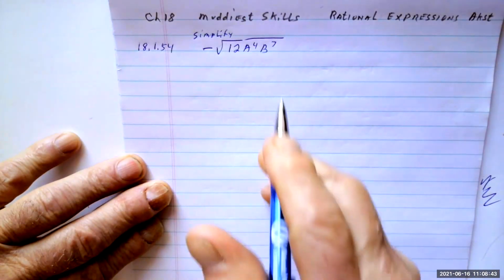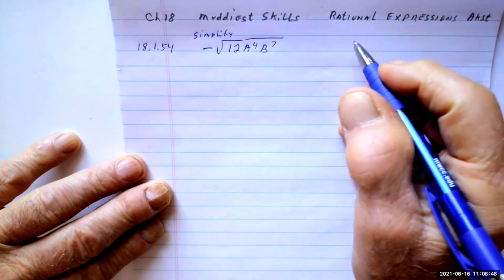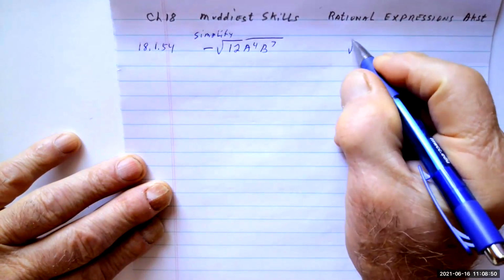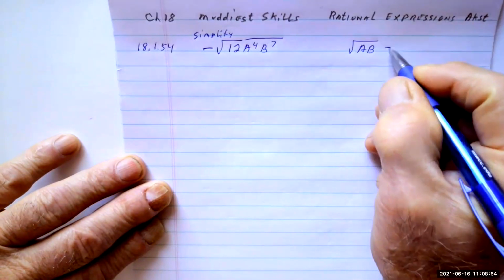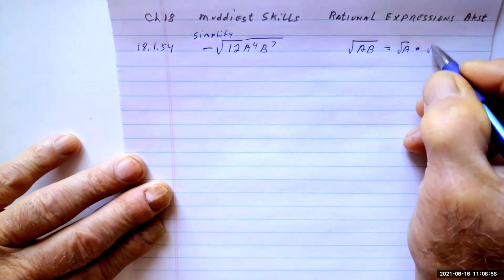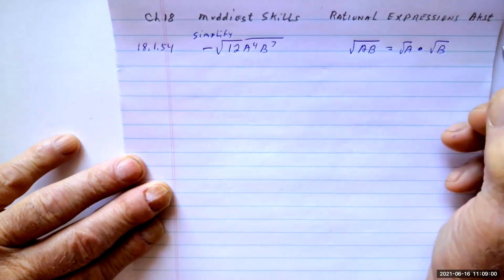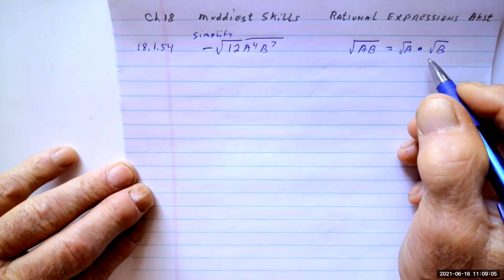In this problem, we're asked to simplify the radical. We need to use a property of radicals that says that the square root of a times b, a product, is equivalent to the product of the square root of the a factor and the square root of the b factor. We're going to use that rule forward and backwards throughout the radical chapter.